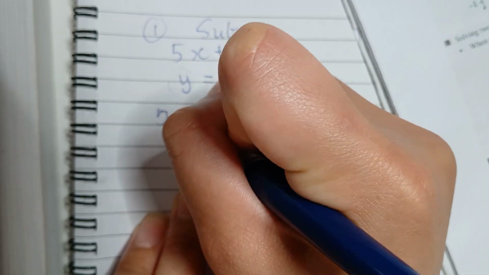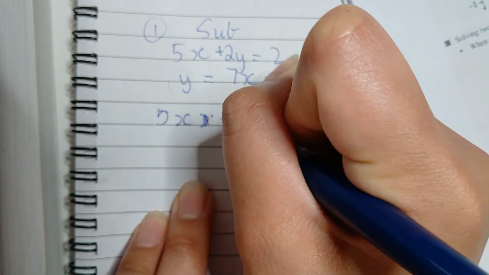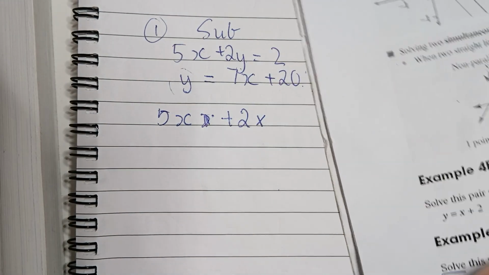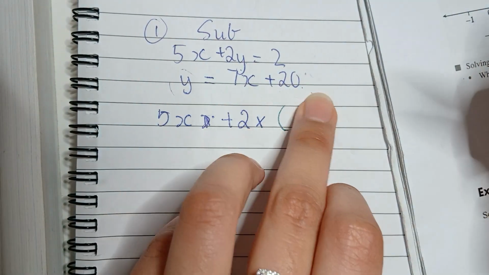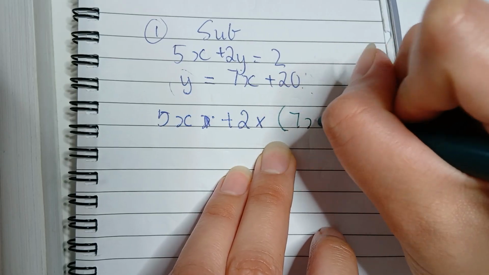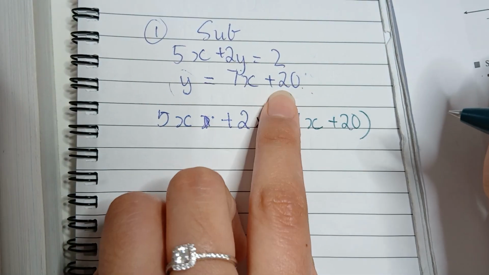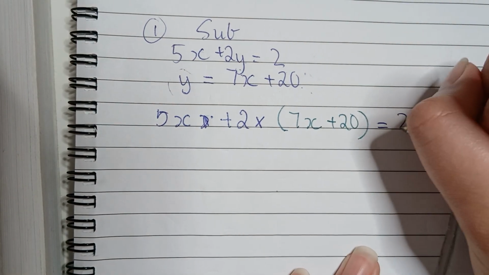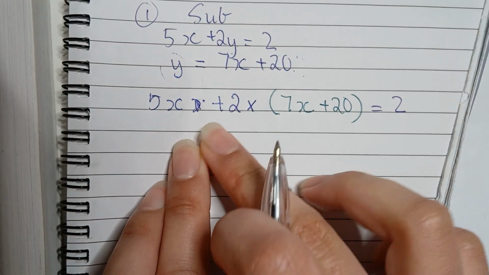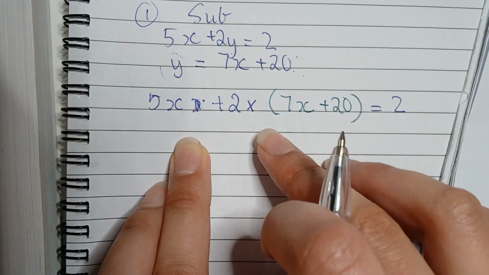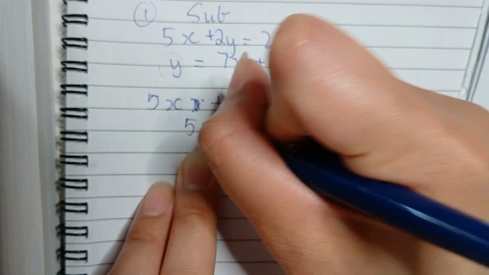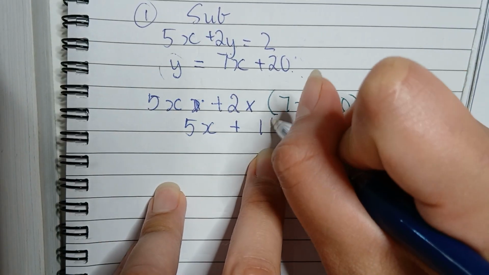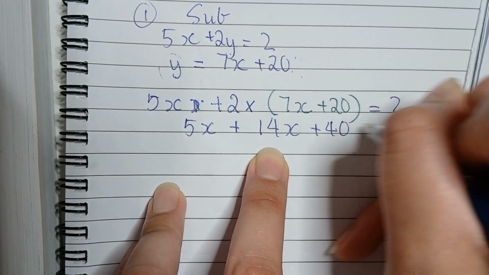So 5x plus 2 multiplied with y. Instead of writing y, I will put this in a bracket because this is a whole expression. So 7x plus 20, because 7x plus 20 is y. You see? Equal to 2. Now how many unknowns do I have in this equation? I only have one. So I'm looking for x. So 5x plus 2 times 7x will be 14x plus 40 equal to 2.